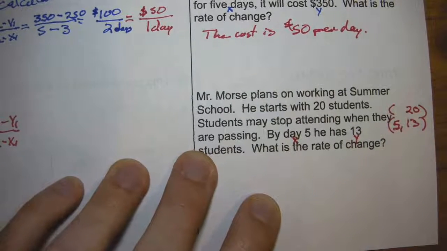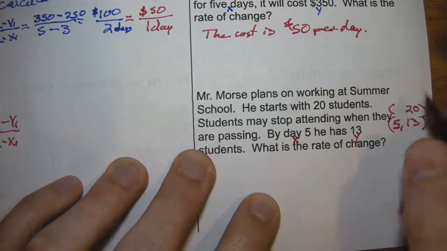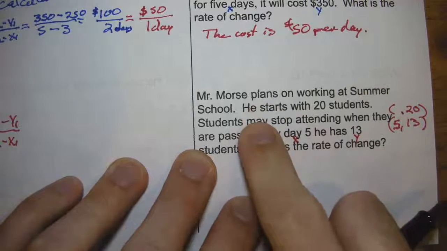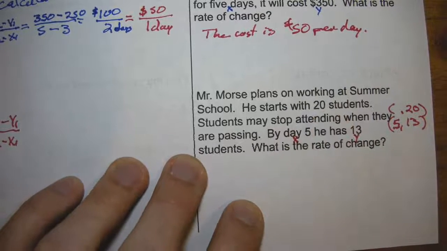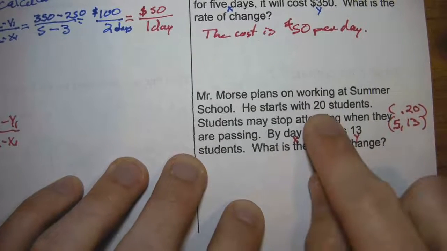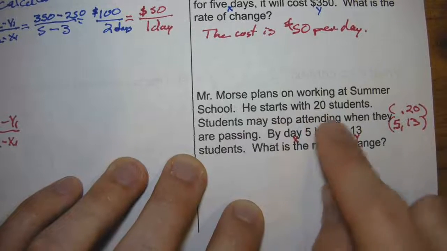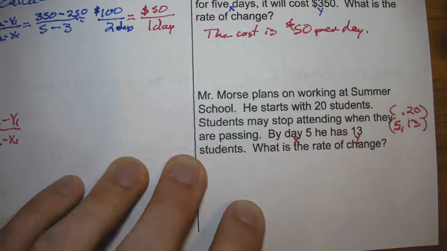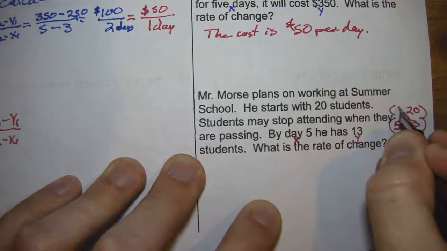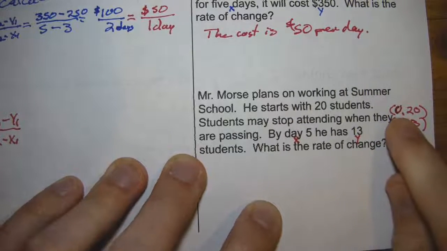But the question is, what should the number of days be? Well, if he's going to start working, and let's say the people in the office hand him a list of students with 20 names on it, that means no time has passed, right? He hasn't worked summer school yet. He hasn't started yet when he gets those 20 students. So what we'll do is we'll put a 0 in here to represent our starting point.